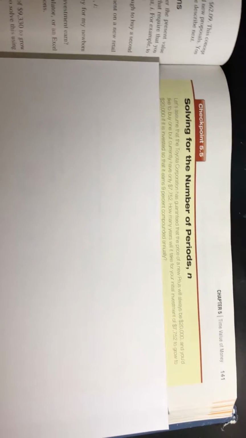In this problem, it states, let's assume that the Toyota Corporation has guaranteed that the price of a new Prius will always be $20,000, and you'd like to buy one but currently have only $7,752. How many years will it take for your initial investment of $7,752 to grow to $20,000 if it is invested so that it earns 9% compounded annually?